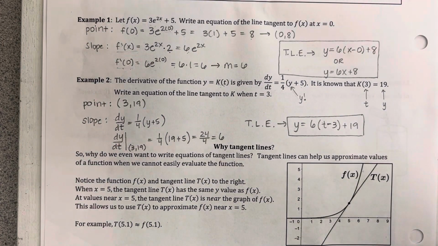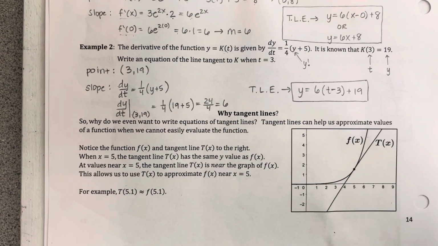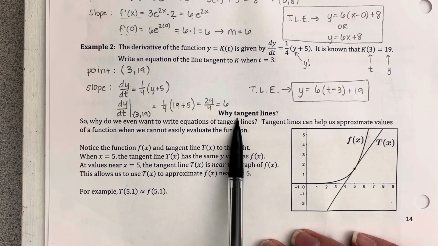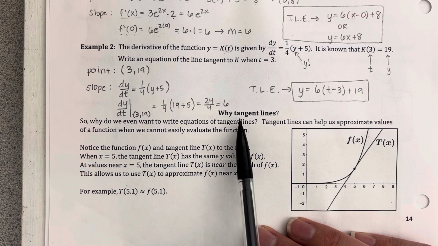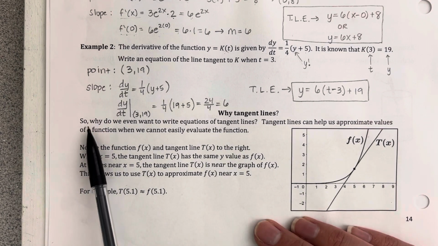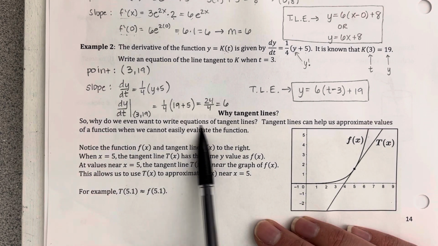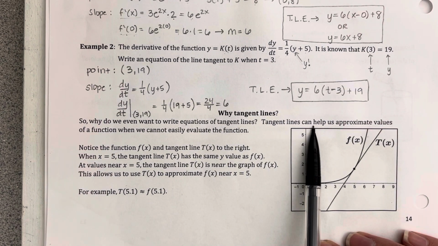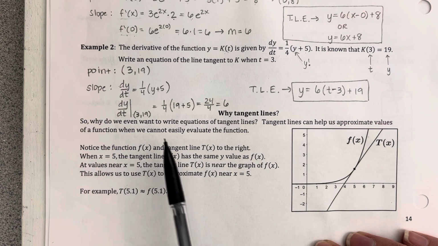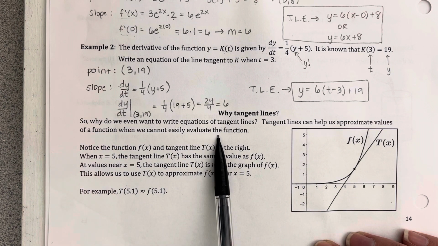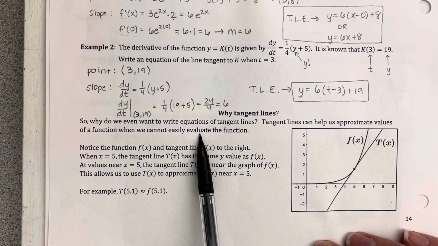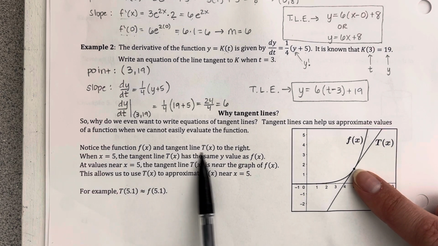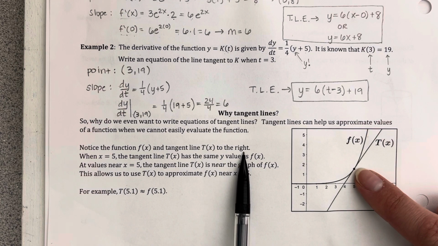All right, so that's a big review on writing tangent lines, but here's kind of the why behind everything. What's the point? We've been doing that since unit 1 or 2 when we first saw that. So why do we even want to write equations of tangent lines? Well, the nice thing is that tangent lines can help us approximate values of a function when we can't easily evaluate the function. Sometimes functions are too hard to evaluate.